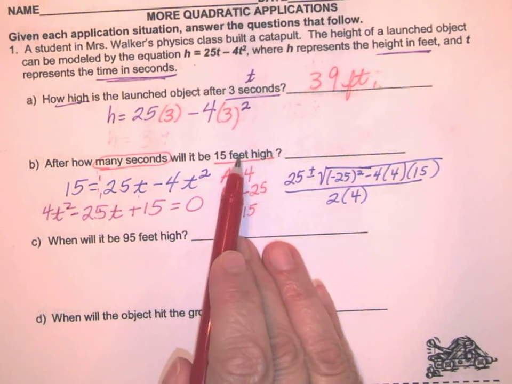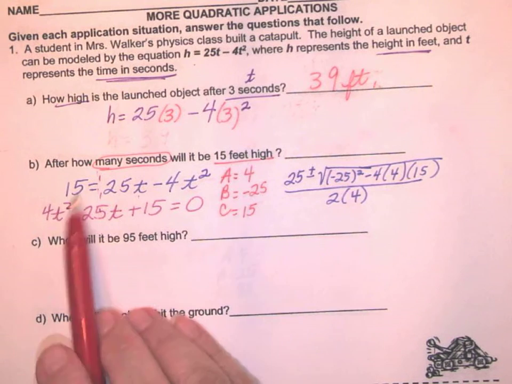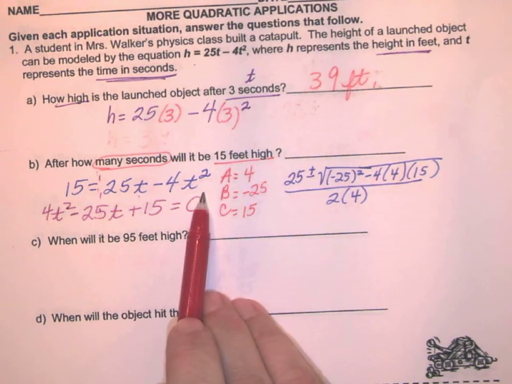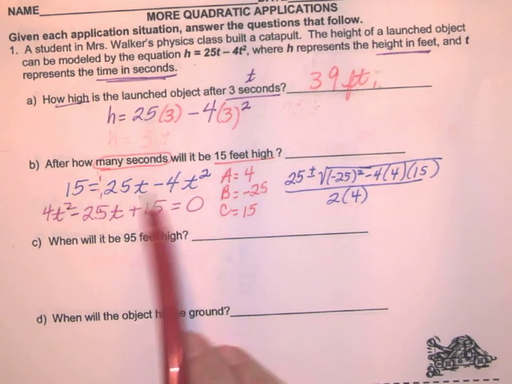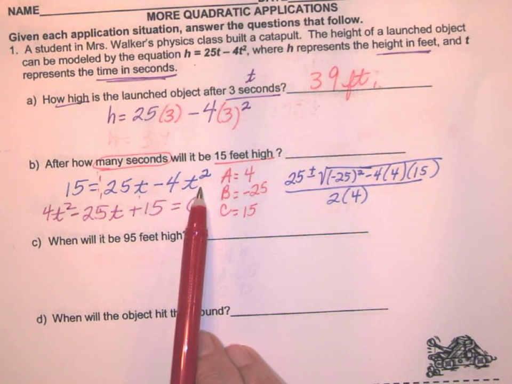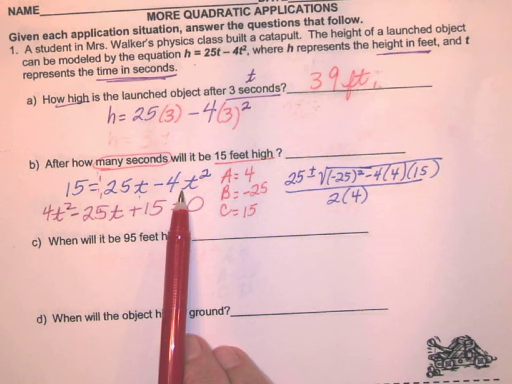If I do know height, I plug that in for h and I don't know t. I'm looking for time. So this one, I can't use square roots. Factoring is not going to be easy, so I'm going to use the quadratic formula.